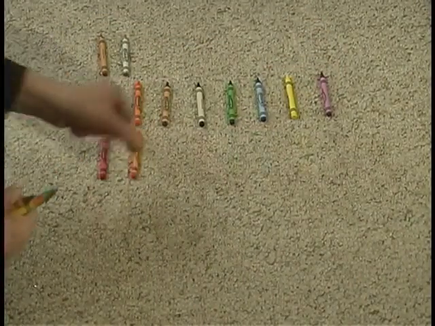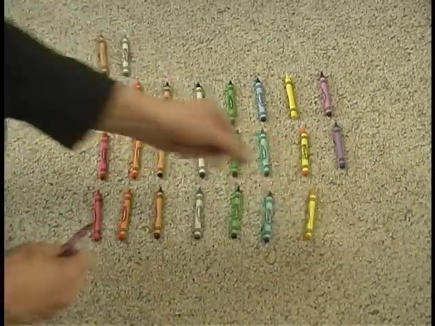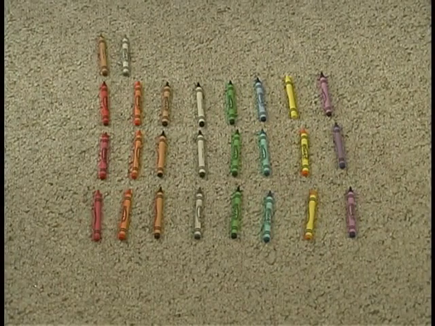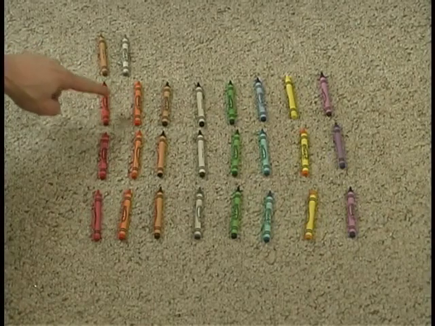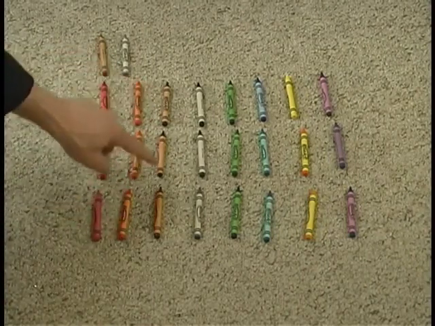Each row shows the periodic progression of the basic 8 crayon colors. The columns are groups of similar colors, basic color families. The basic reds are here, and the oranges are all here, browns, blacks, and so on.